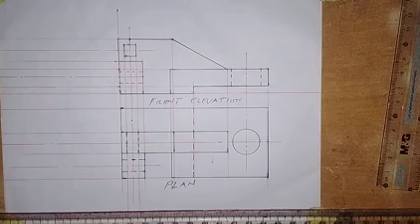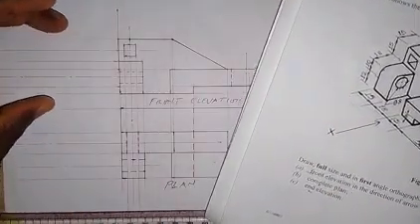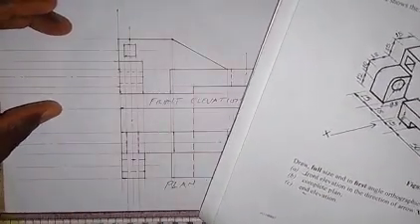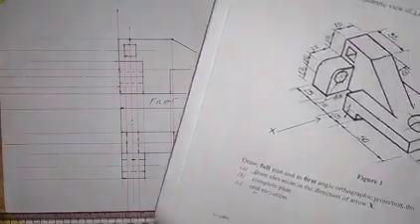Back to my channel. Here now we want to draw the end elevation. The end elevation that we have to draw is the right end elevation, which should be placed on the left side of the front elevation. So we have to place it here.